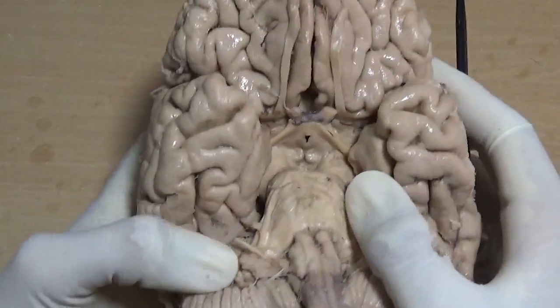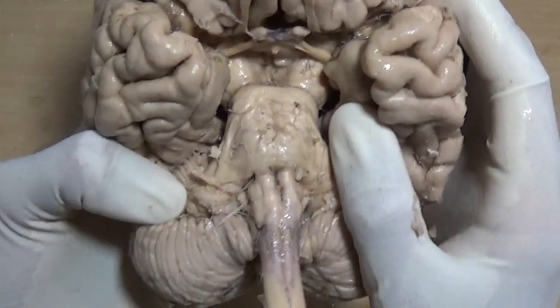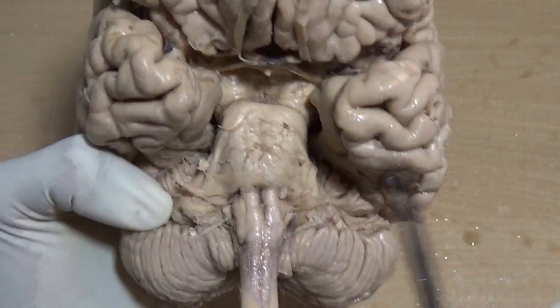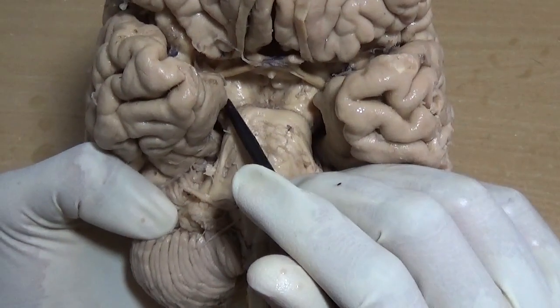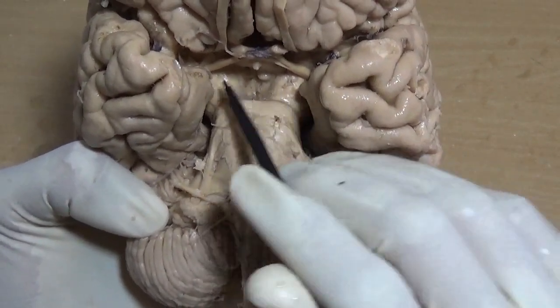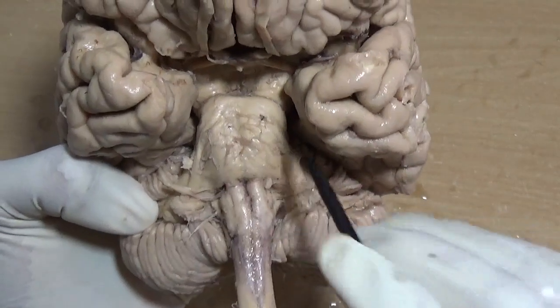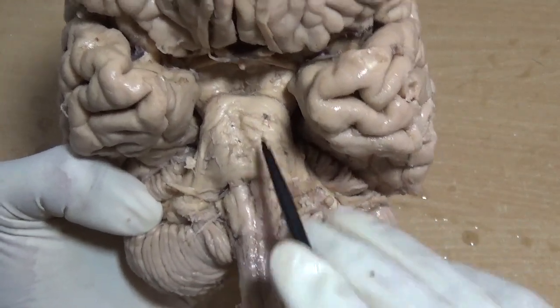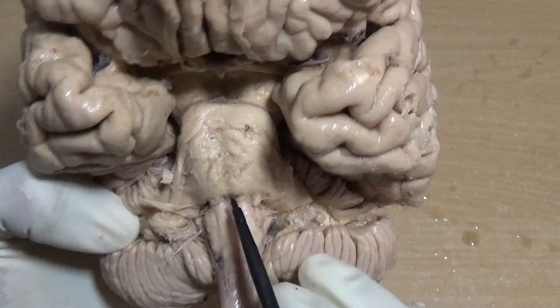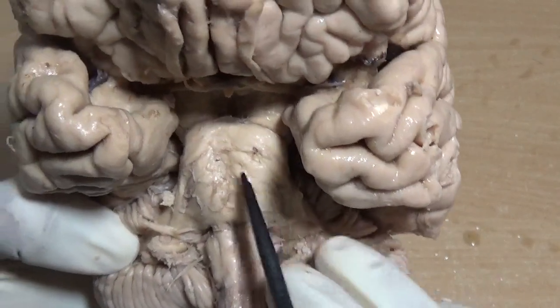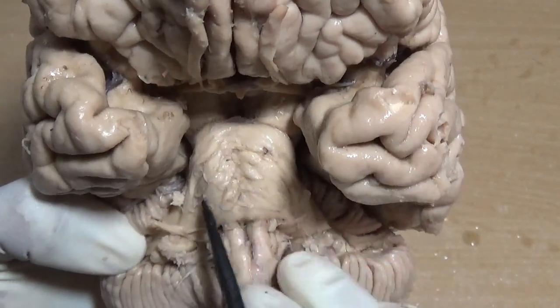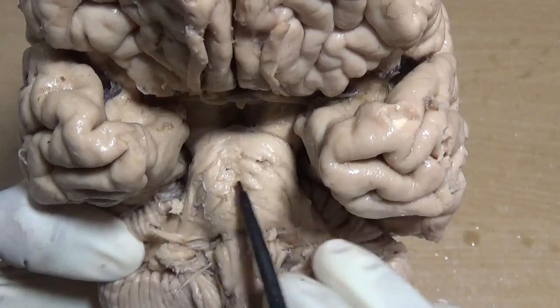Let me show you some of the features related to the brainstem, landmarks of the brainstem. As I told you, these are two basis pedunculi. This is the pons, which has a sulcus in the midline, and if you closely see it, you will see multiple horizontal sulci or depressions along its course.